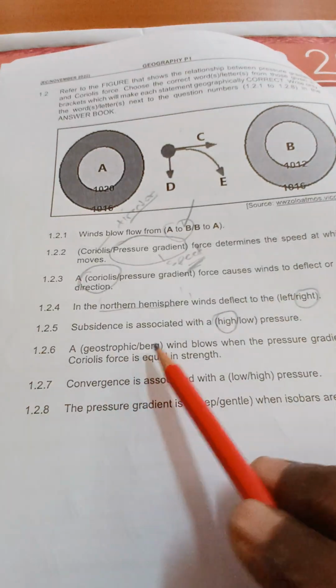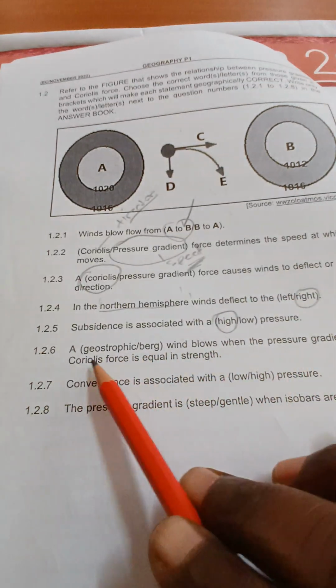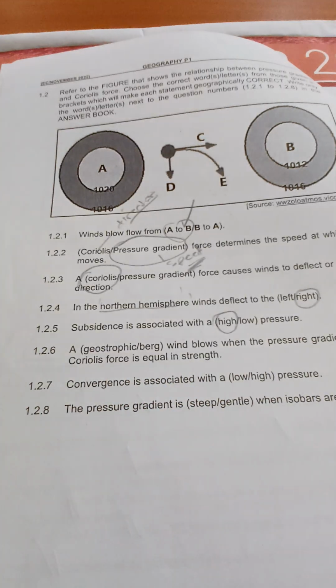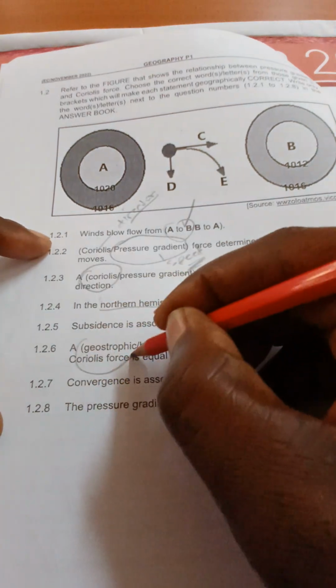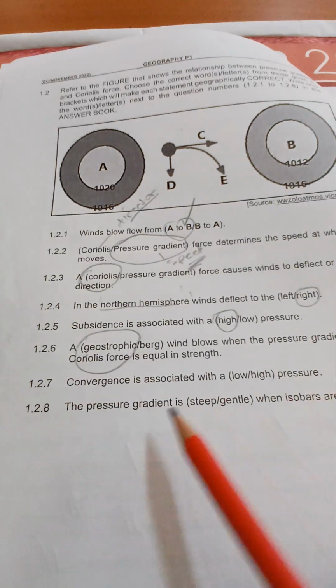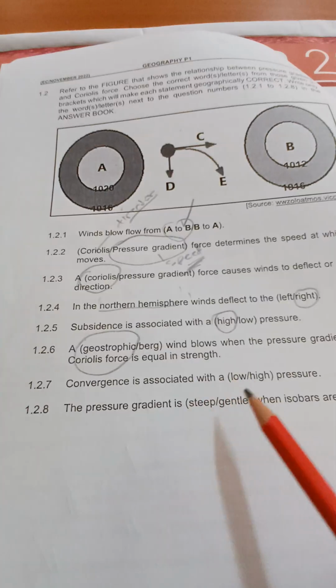Then a geostrophic wind blows when the pressure gradient and the Coriolis force are equal in strength. This is what we call the geostrophic flow. It is an upper air movement which flows parallel to the isobars when the pressure gradient and the Coriolis force are in equilibrium. So that is your geostrophic flow.